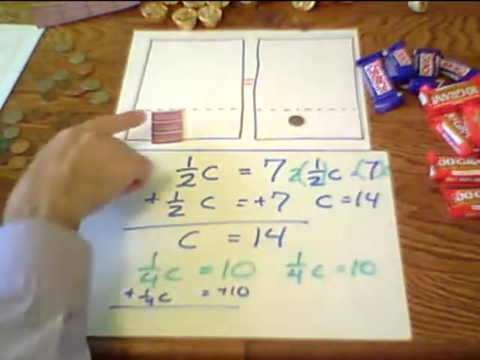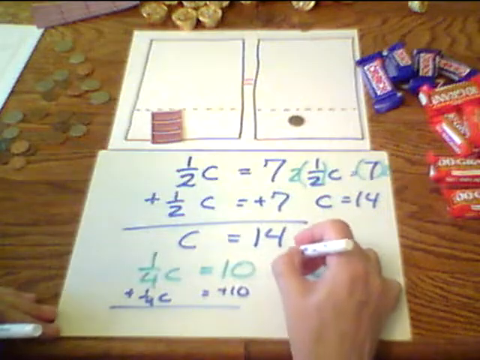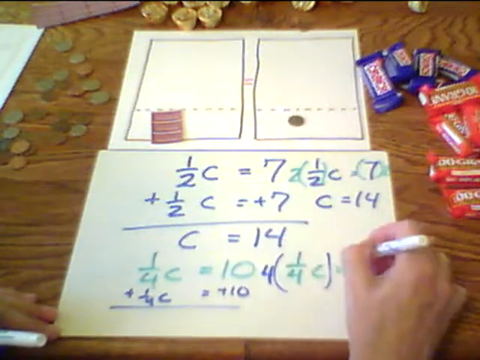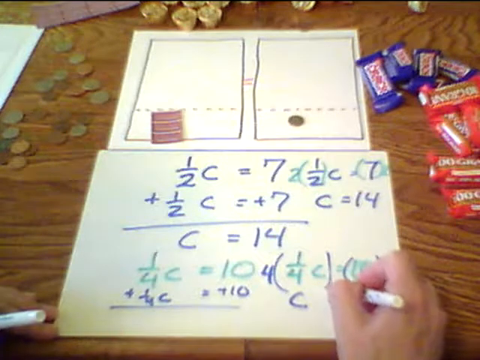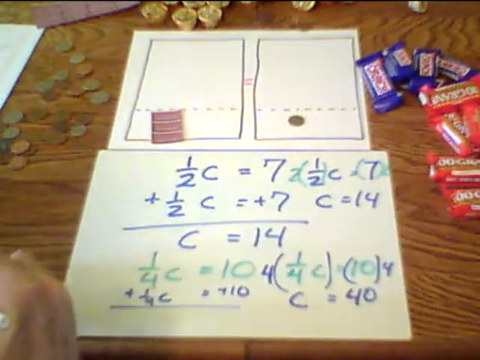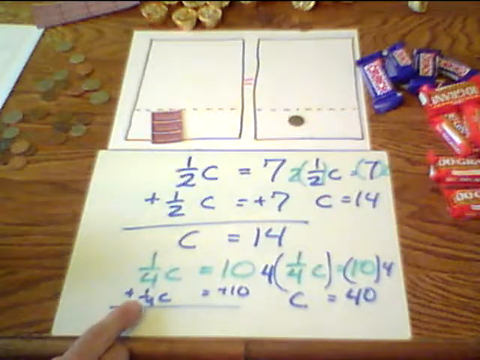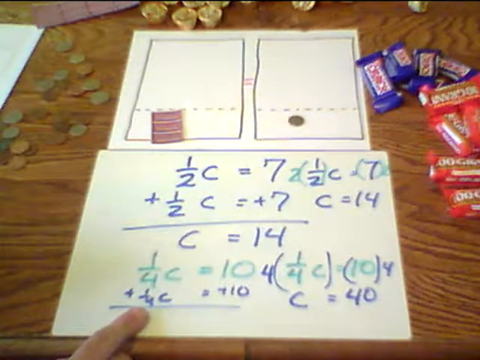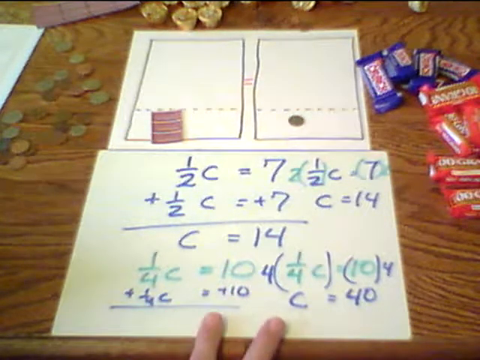The idea is, if I make this 4 times bigger, and I make that 4 times bigger, I'll get the whole thing. So again, I can look at that. And the candy bar goes 40 cents. Which one was faster, which one's easier? A lot of them will want to still do this because it makes a little bit more sense, especially with fractions. But we're introducing this and we're seeing that we're getting the same answer.